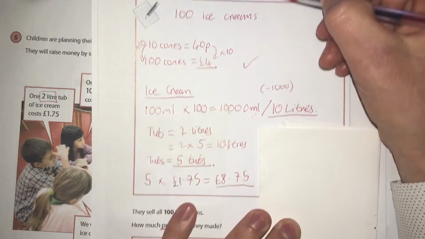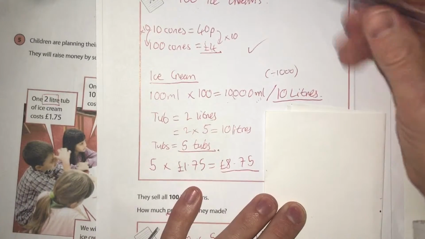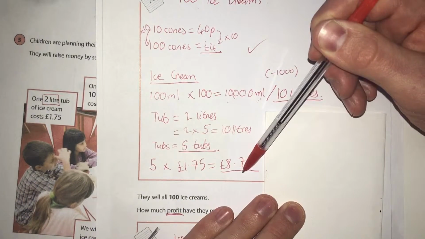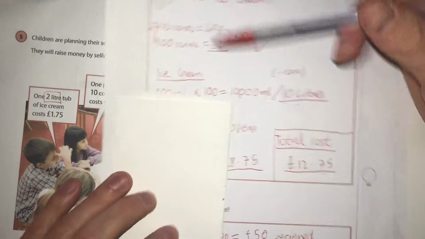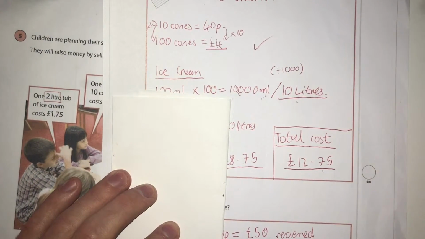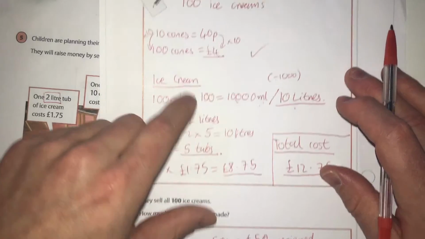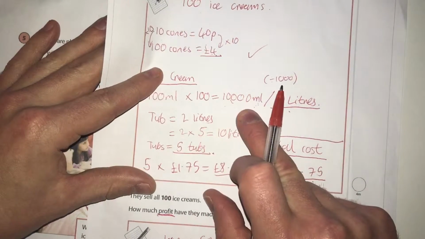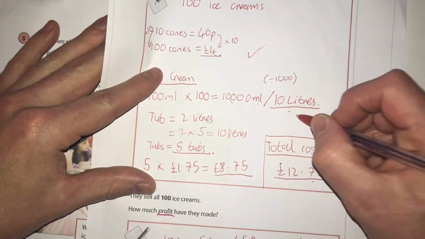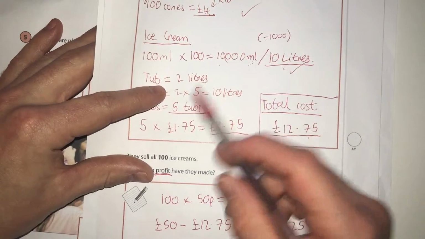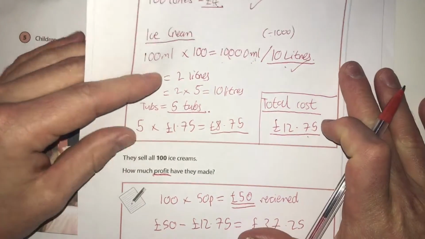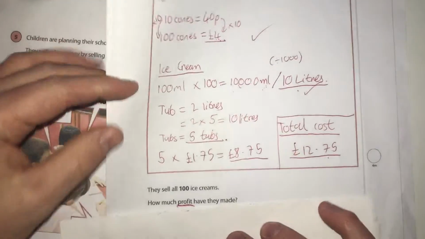So to find out the total cost, it is going to be the cost of the cones, £4, added to the cost of the ice cream, £8.75. Total answer, £12.75. Again, 4 marks available. So if you've got £4, you've got yourself a mark. If you've noticed that you need 10,000 ml or 10 litres, you've got yourself another mark. And then 5 tubs is your third mark and your final answer for £12.75. Okay. All right then, profit.